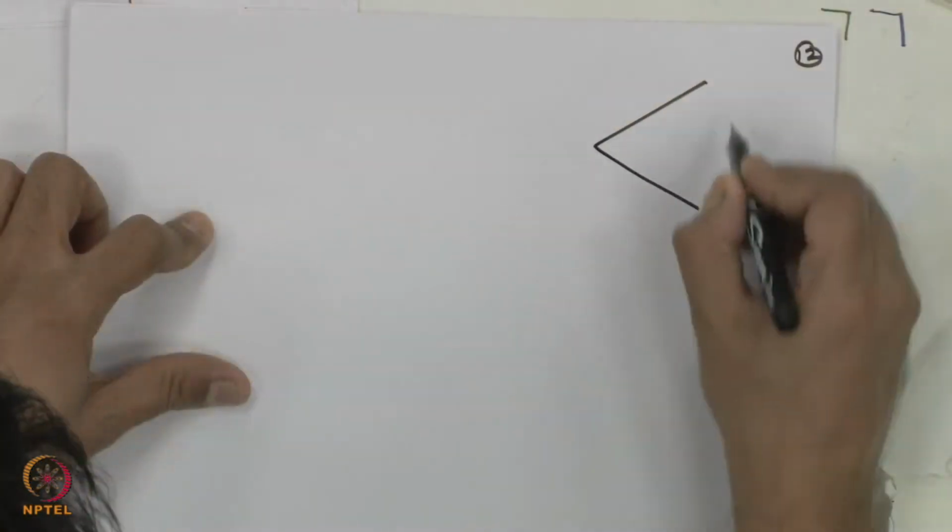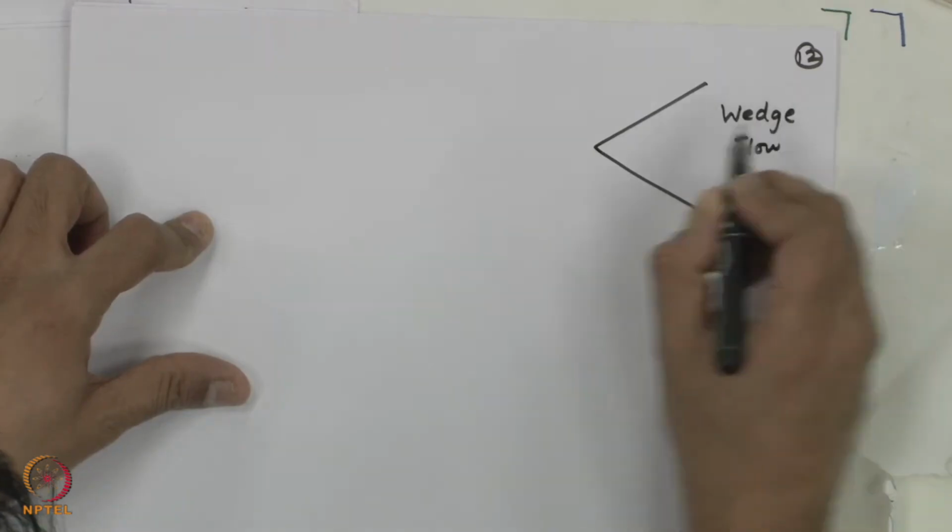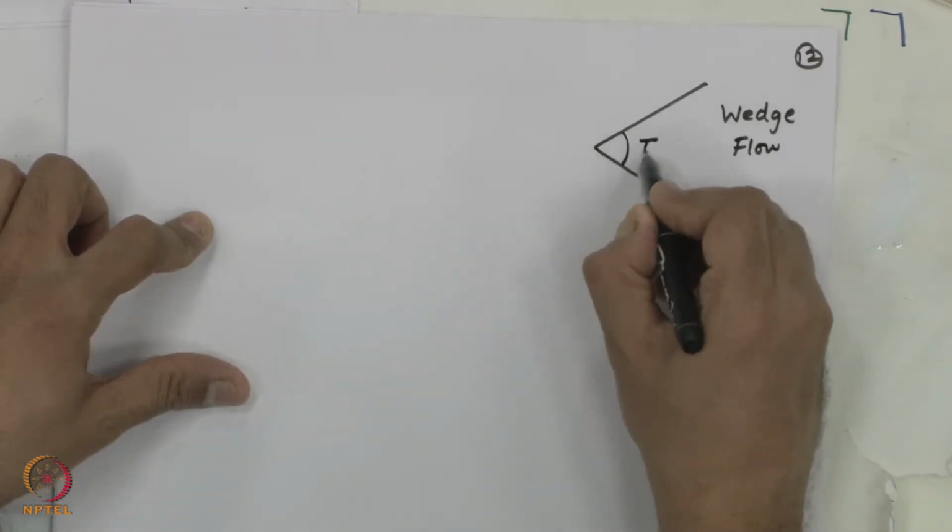This important result helps us say that a family of solutions is possible for this case, that is, this is a case of a wedge flow. A wedge is something which looks like this.